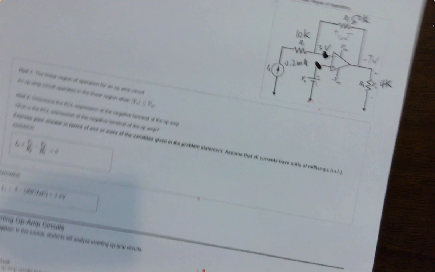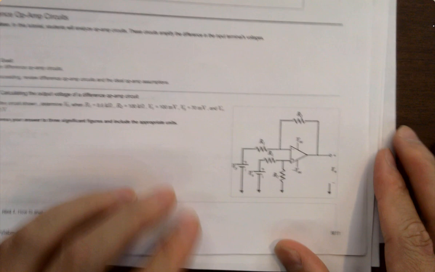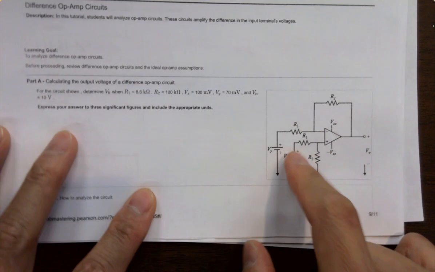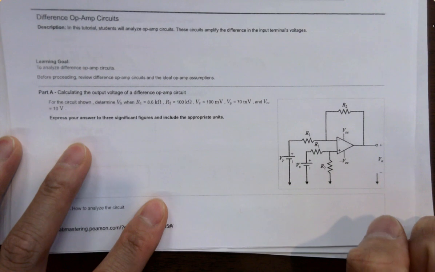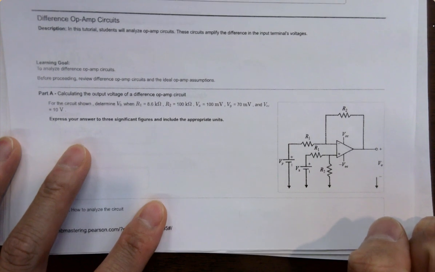Very easy to calculate. The other problems are very simple, and there's only one thing that I need to go through on Friday. It's still midnight on Friday, so you are still fine. Which is a difference amplifier. I'm going to derive the voltage gain for this on Friday. Okay, all right, let's go.